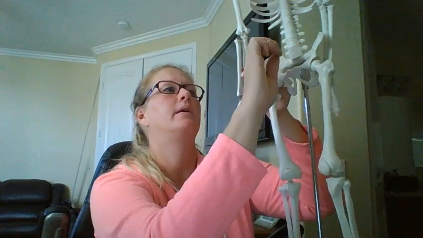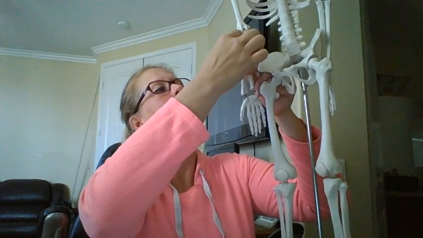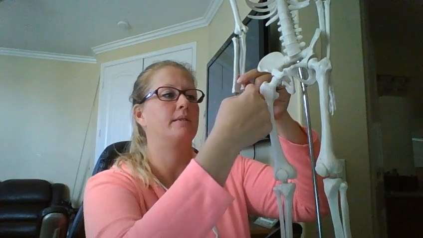And the next one, the radius is right here, and the head of the radius is the top. And the radial tuberosity is, I always get confused with these two, but it's the pokey point right here. And then the ulnar tuberosity is on the side right here, the pokey. And then the styloid process on the ulna is at the bottom also, just like the other one. They both have the processes on the bottom.